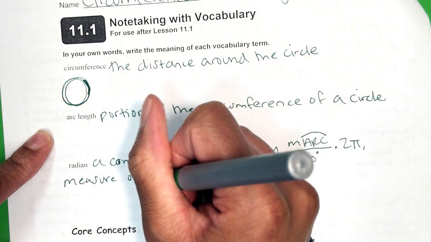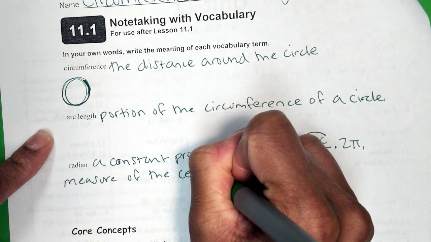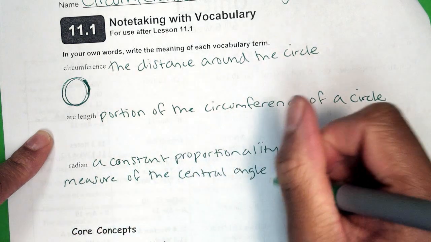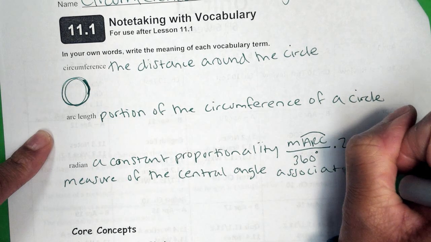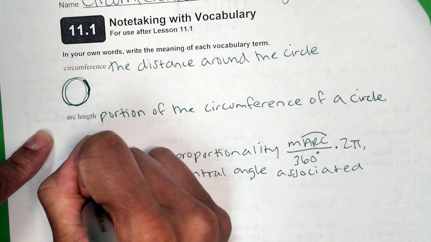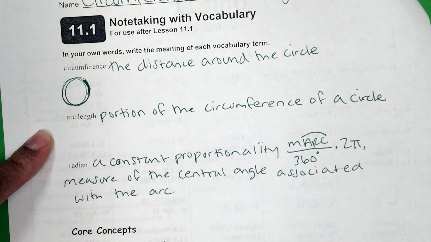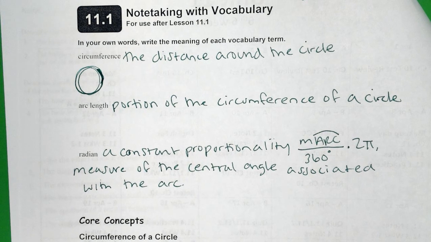of the central angle associated with the arc. Okay, so those are our three definitions: circumference, arc length, and radian.